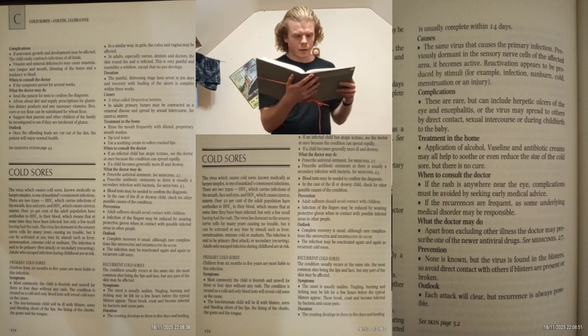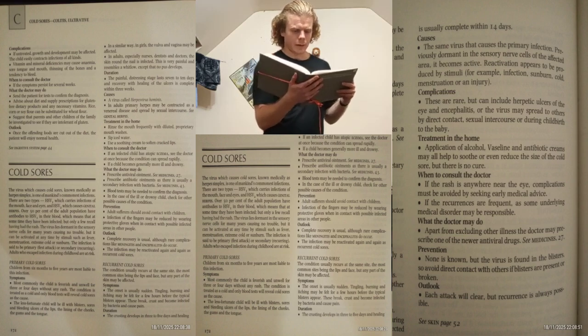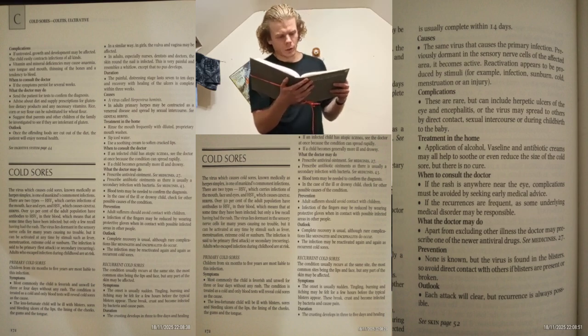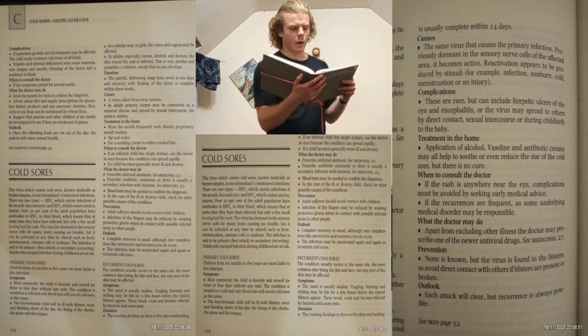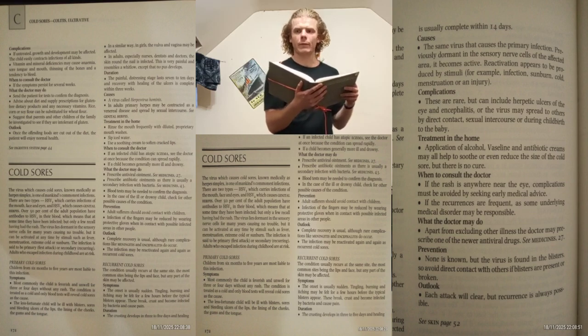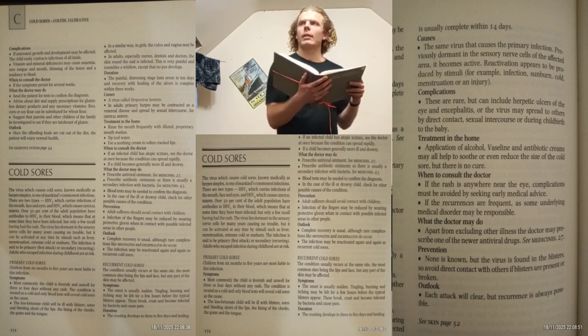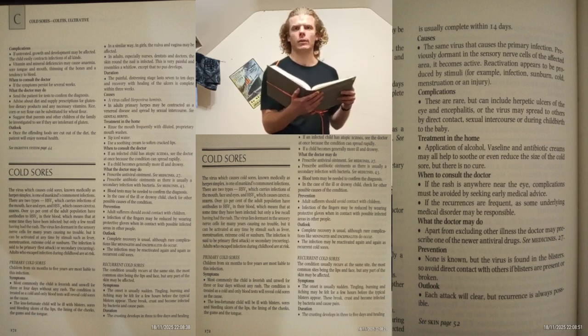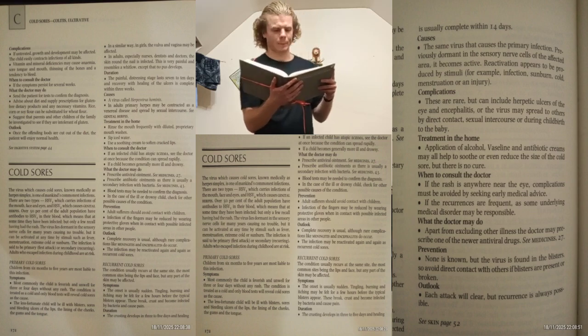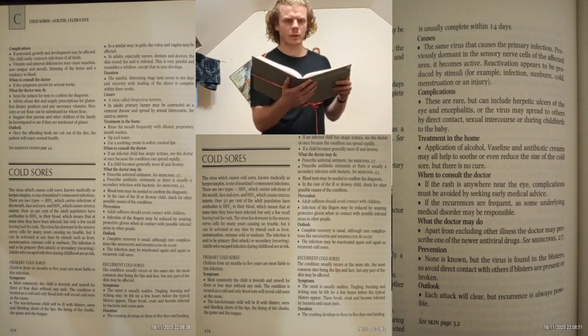Causes. The same virus that caused the primary infection, previously dormant in the sensory nerve cells of the affected area, becomes active. Reactivation appears to be produced by stimuli, for example, infection, sunburn, cold, menstruation, or an injury. Okay, basically, if there's something being a burden on the human body. An infection, a sunburn, a cold, menstruation, or an injury.